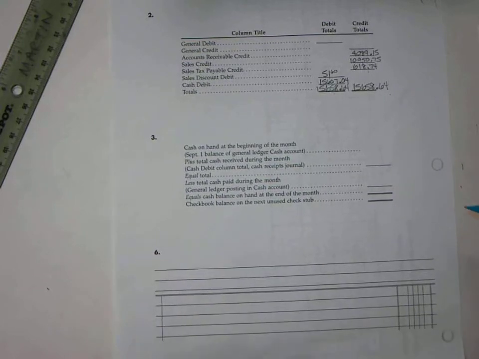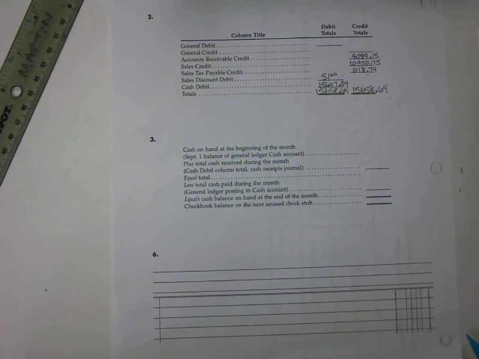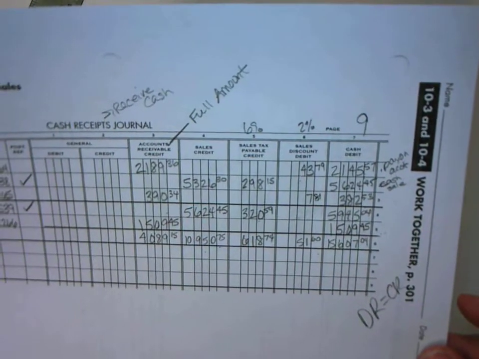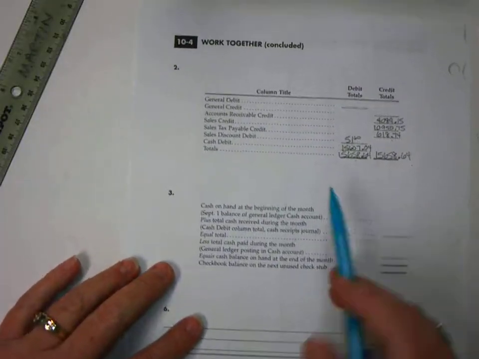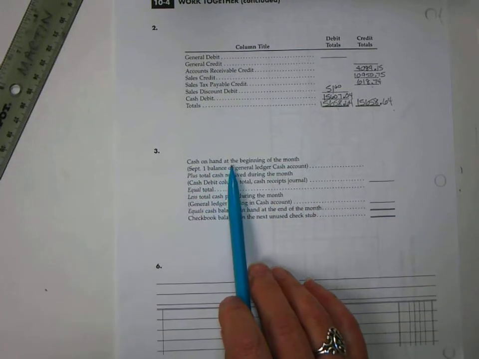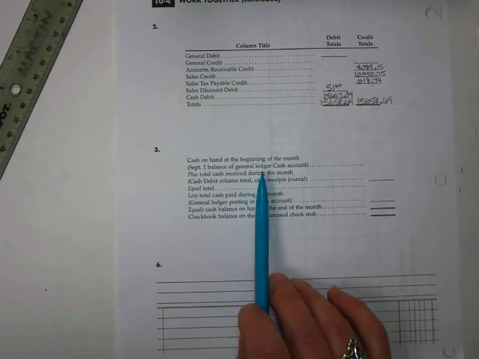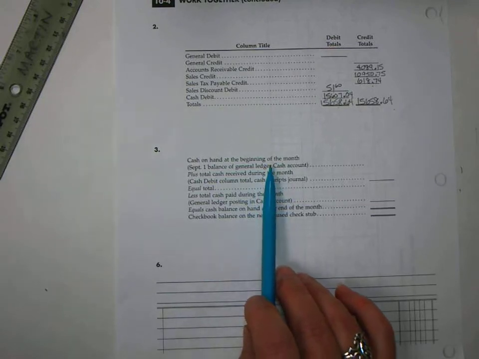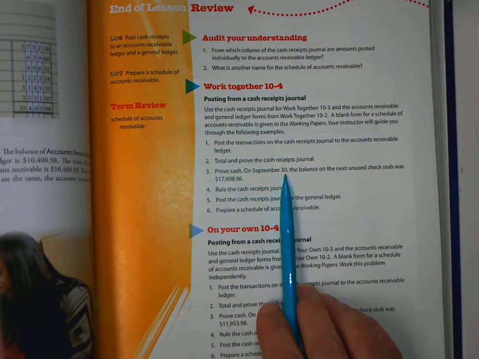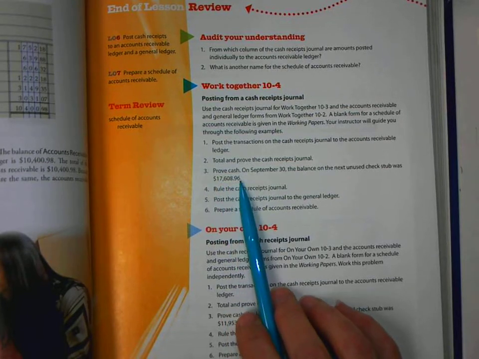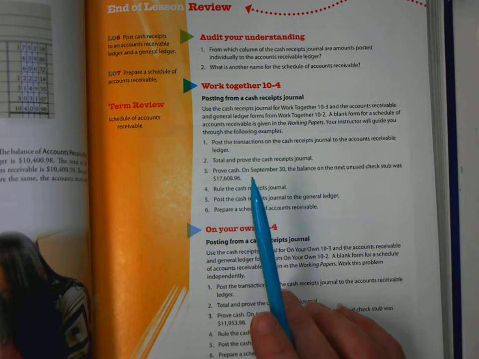Then, let's see. Okay, so our totals equal. Then we can also check our cash. So, cash on hand at the beginning of the month. Now, think about where that might be, because it doesn't tell us. It tells us that our cash on September 30th, according to our checkbook, is this amount, but it doesn't tell us what our cash is at the beginning, okay?